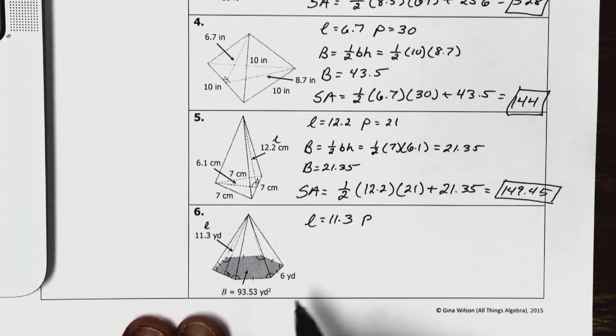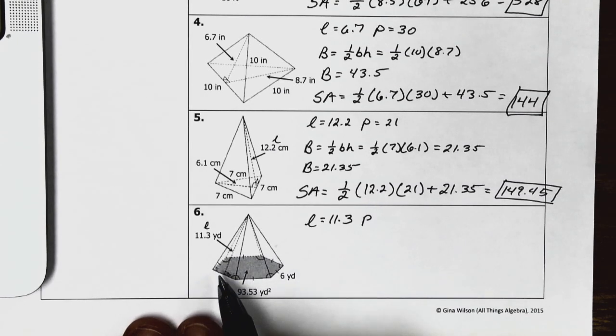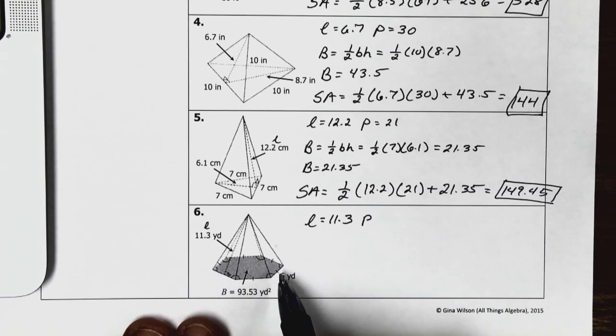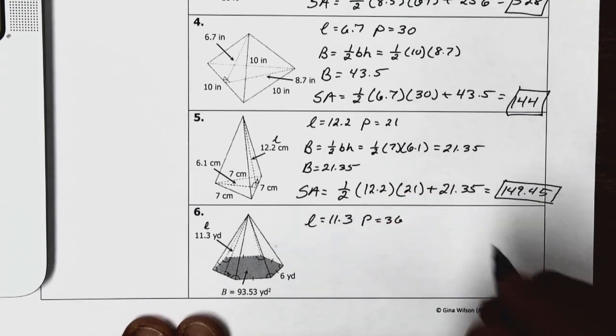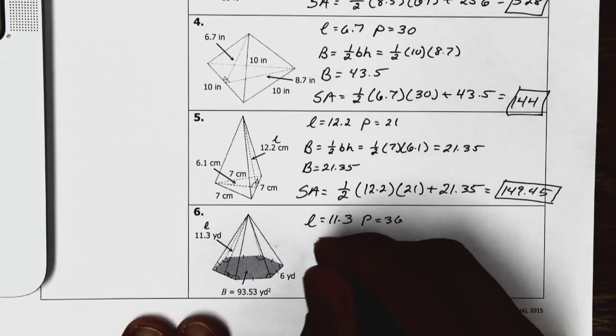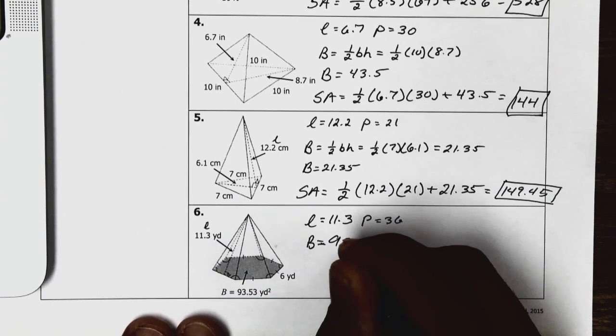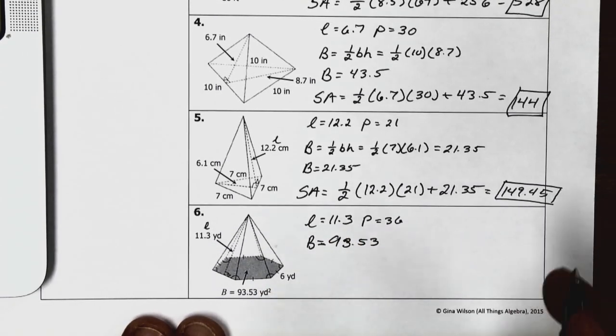Now the perimeter, they give us this one measure right here that's 6. Now all of these measures are also 6, so the perimeter is going to be 6 times 6, which is 36. And then of course, big B is this 93.53 they gave us.